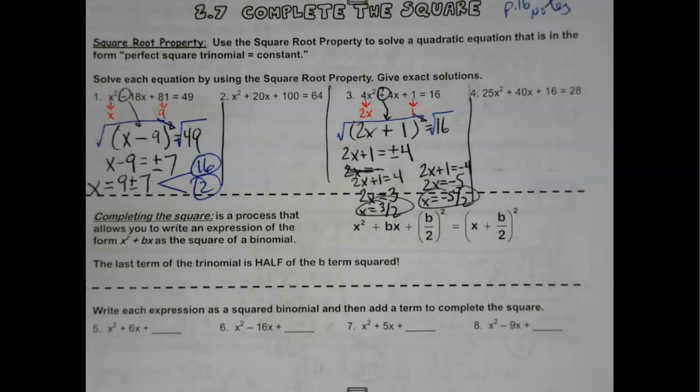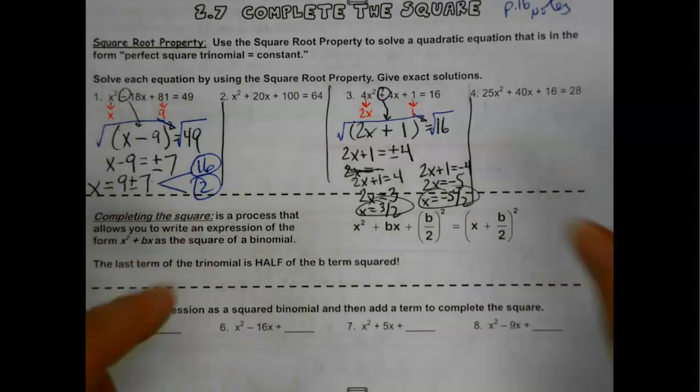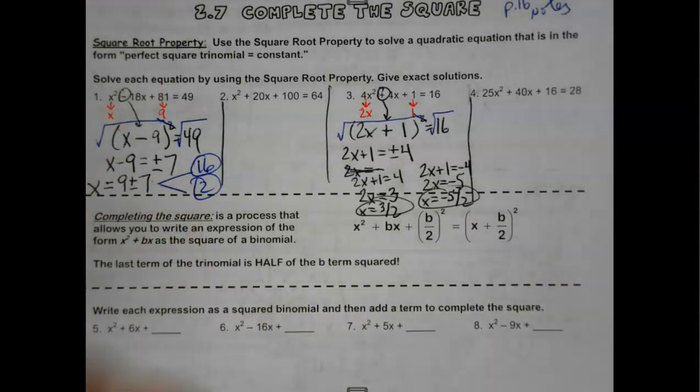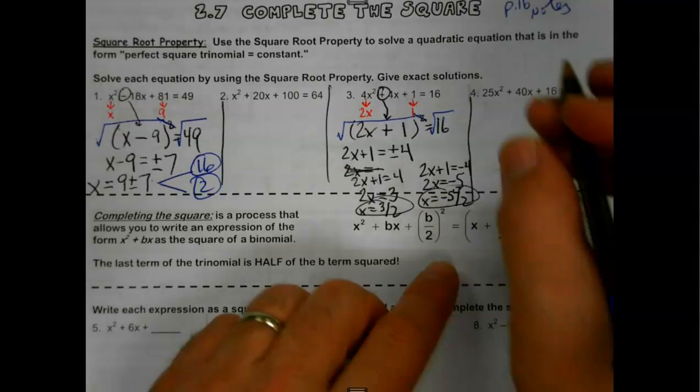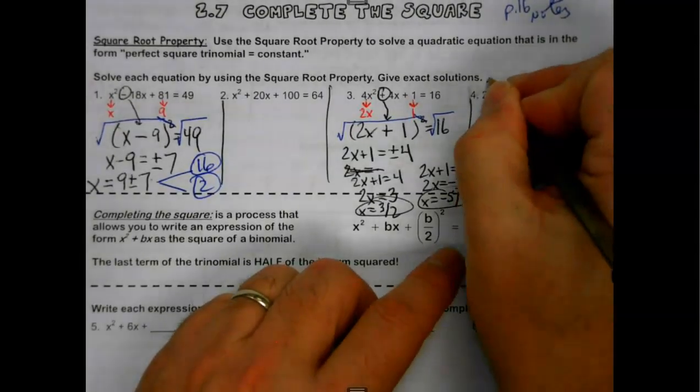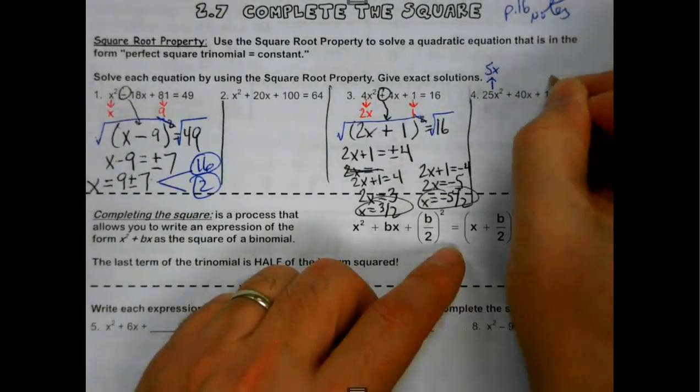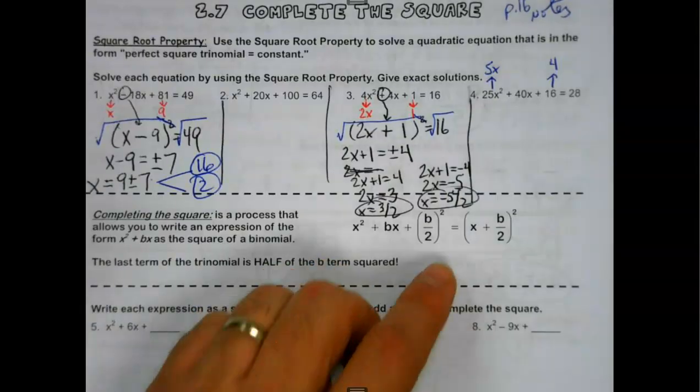The last one, though, we get one new twist. And once we've got this part down, this last part with completing the square is going to be a piece of cake. So I look at the last one. 5x and 4.